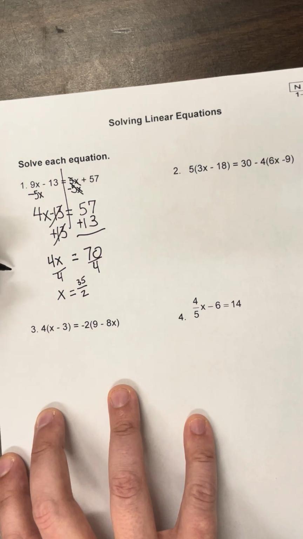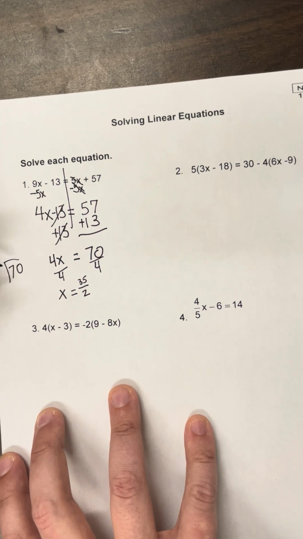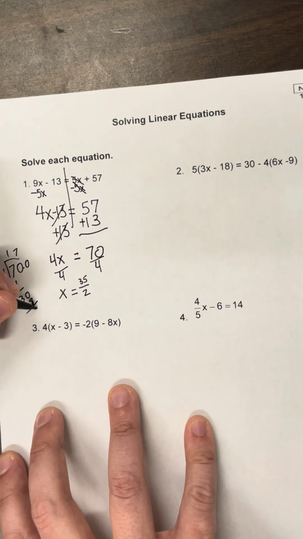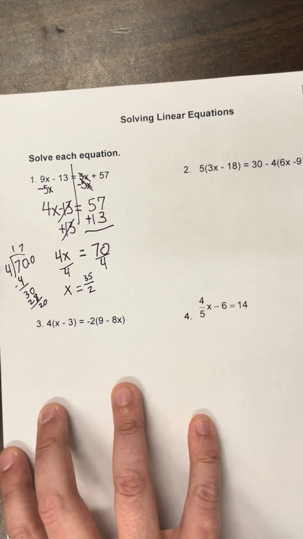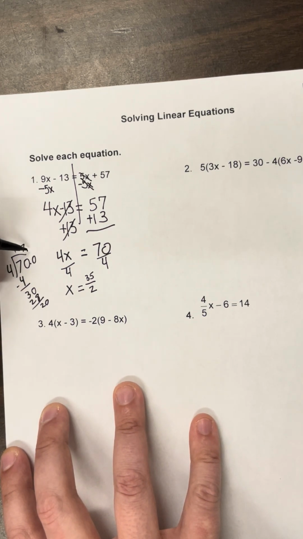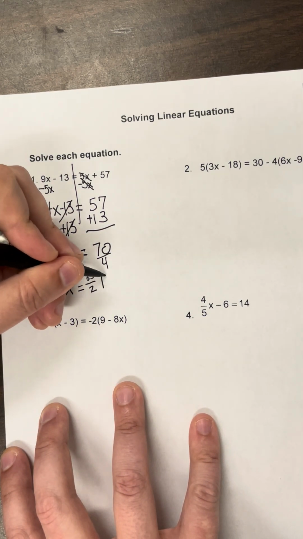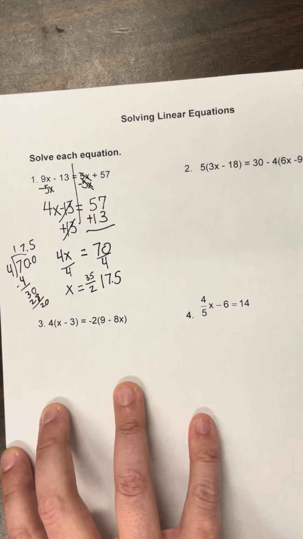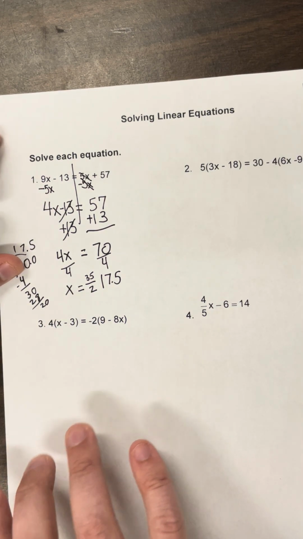Or if I do the division, 70 divided by 4 would be 17.5. Either answer works on that one.